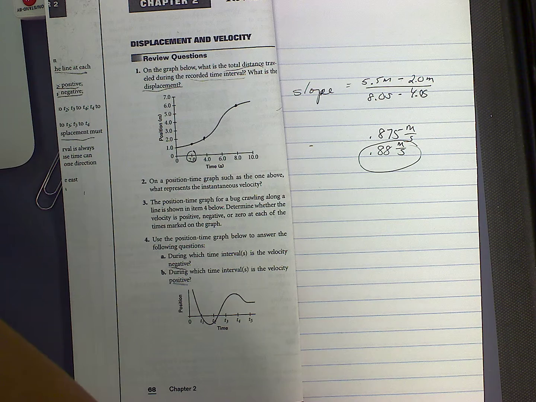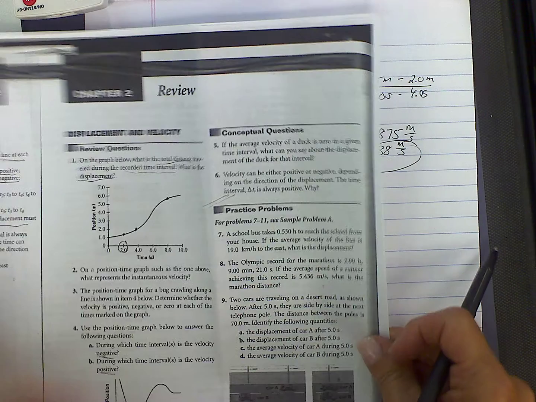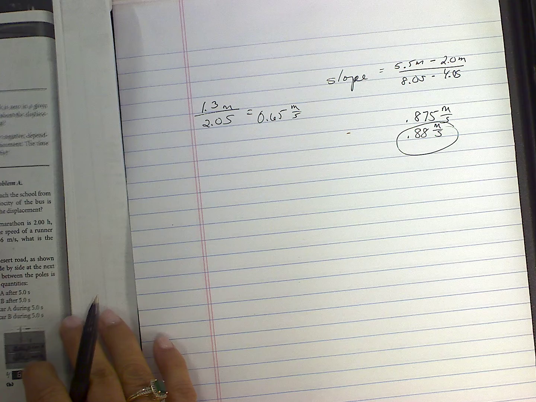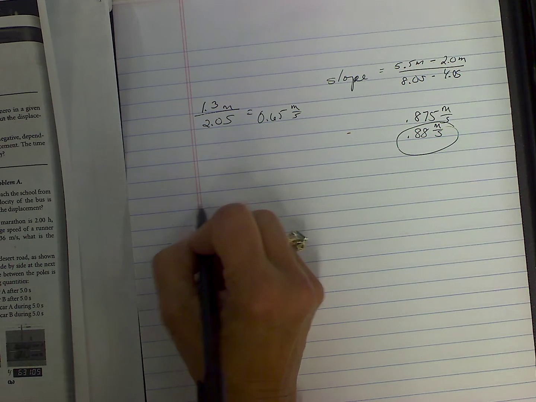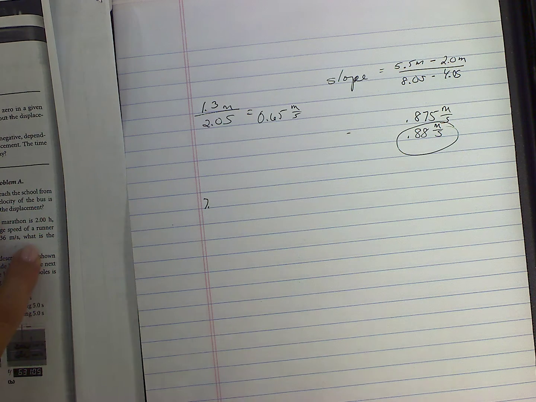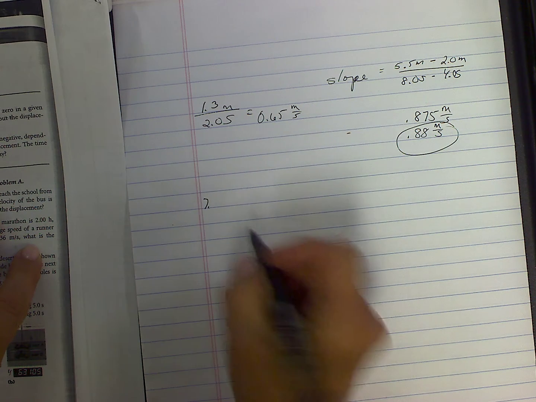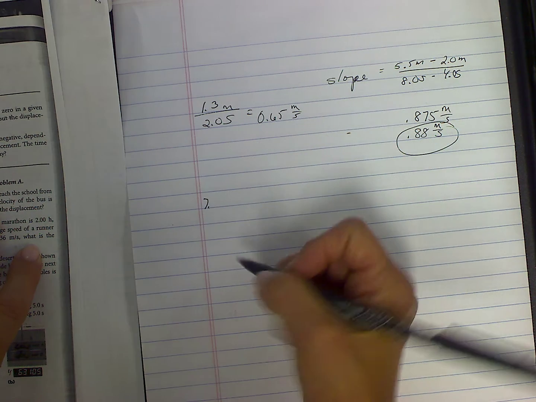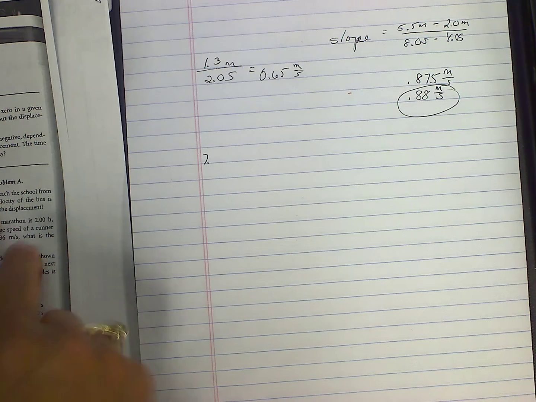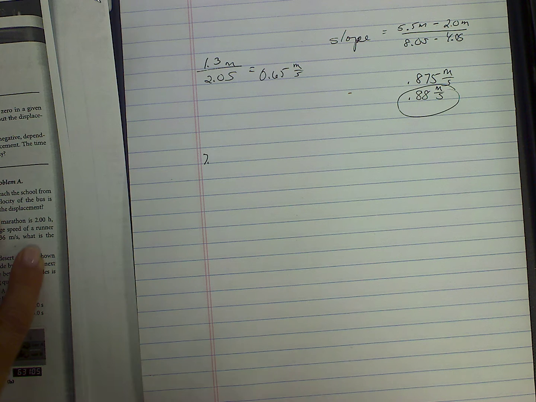Let's just keep it running. Okay, so let's come over here and look at number 7. Number 7 says the school bus takes 0.530 hours. What is that numerical value called, if it has hours as a unit?